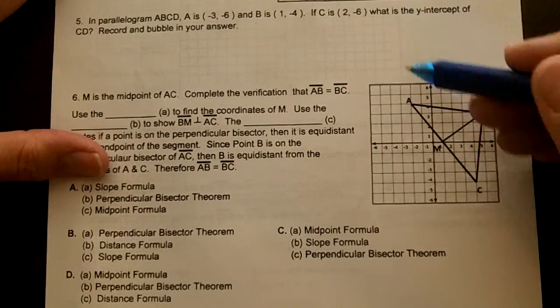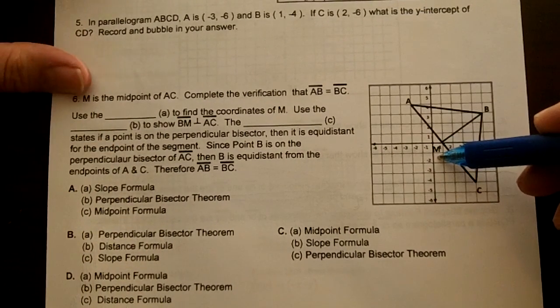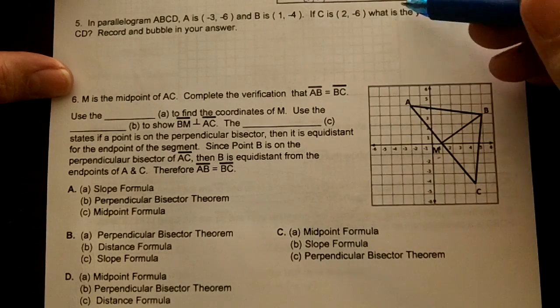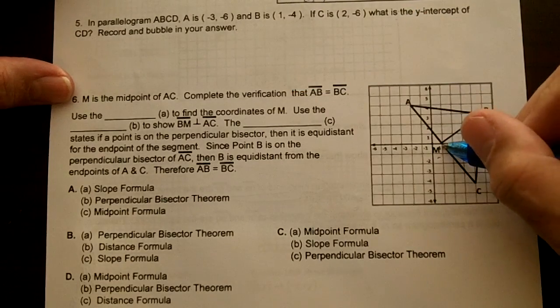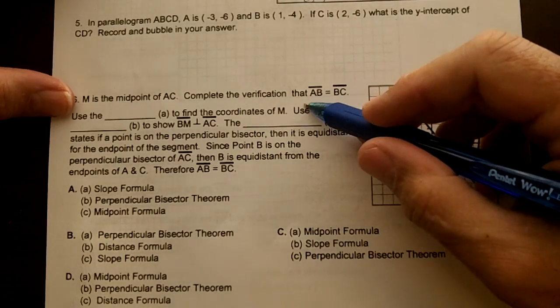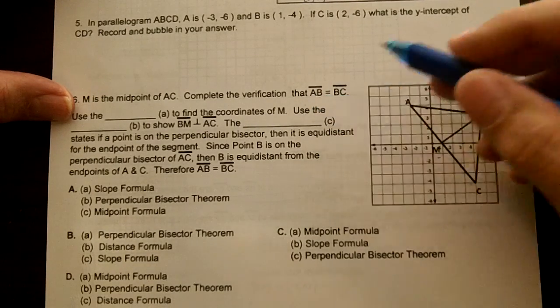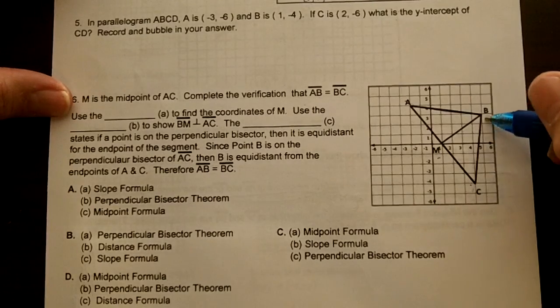Okay, on number 5, we're going to do number 5 and graph it on this one. Okay, first off, let's do number 6, and then we'll go back to do number 5. On number 5, M is the midpoint of AC. Complete the verification that AB, this edge, is equal to BC.